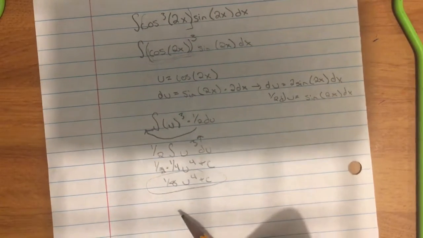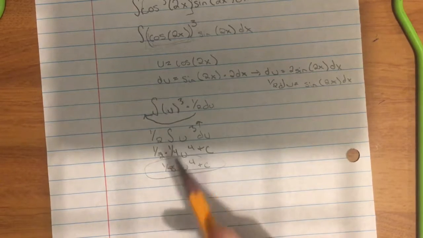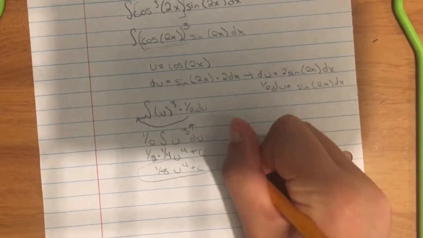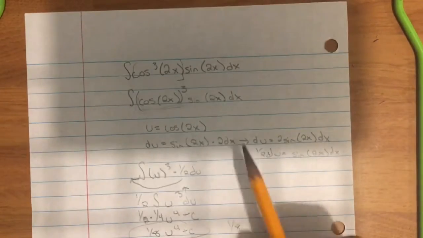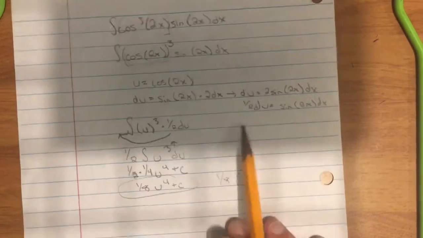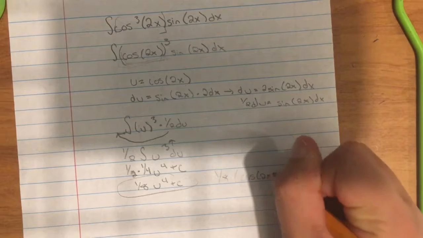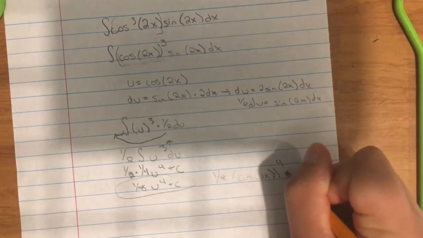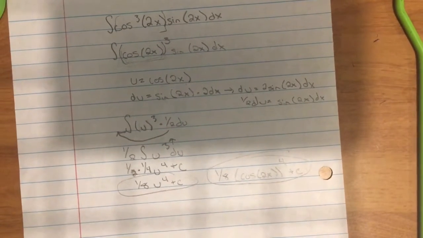And that's our answer until we replace u back with our x values. So we can just plug it in, 1/8. Remember what u is, we have cosine of 2x, times cosine of 2x to the fourth power plus c. And that's it. You're done.